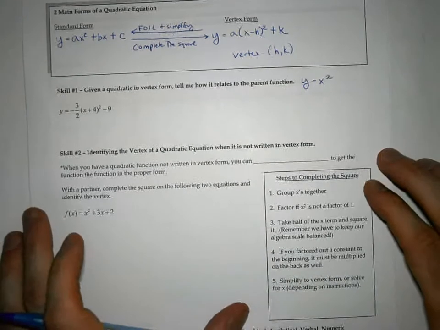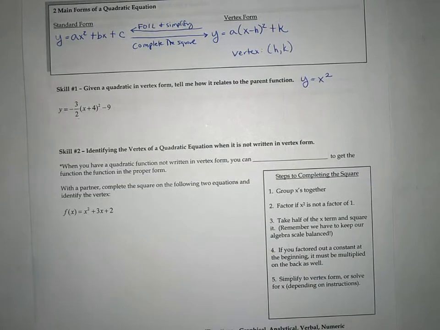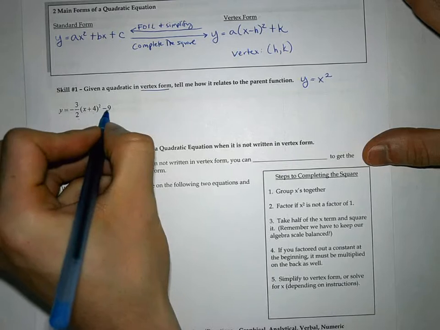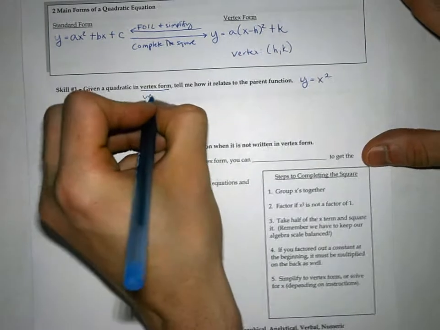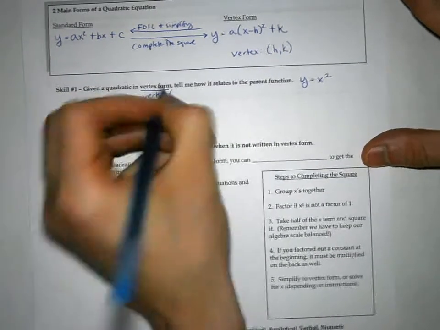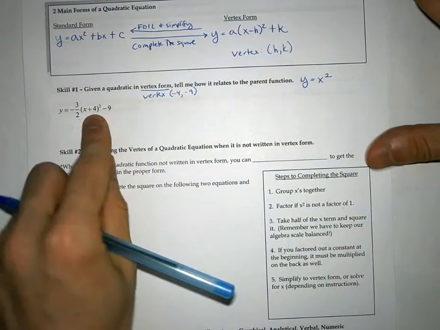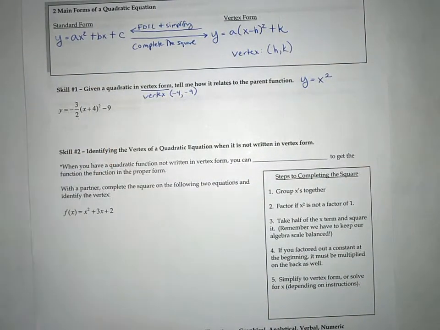So now what I'd like to do is compare each of those different pieces. So let's start with the easy one. Since I know that this is in vertex form, I know that this right here is the h and k value. So my vertex is going to be (negative 4, negative 9). Remember, when you're inside the quantity squared, it's the opposite. That's the horizontal movement.